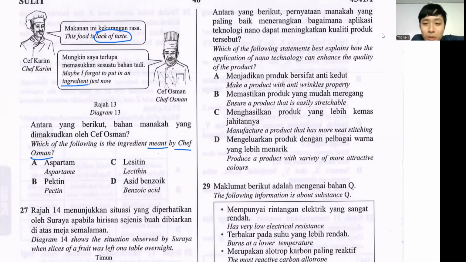Lack of taste means what? What do they want to add? Flavoring. Not enough flavor, not enough taste. So which one is the flavoring?